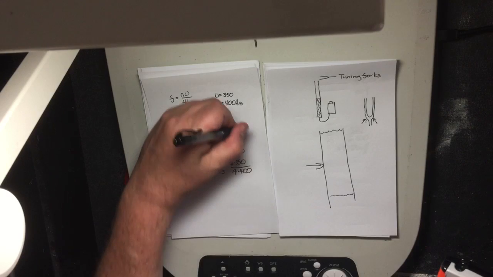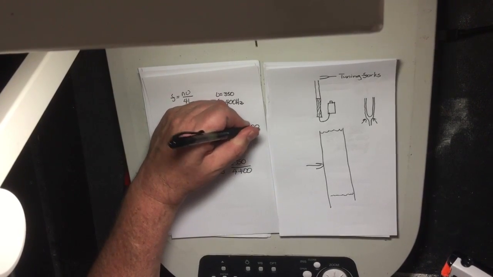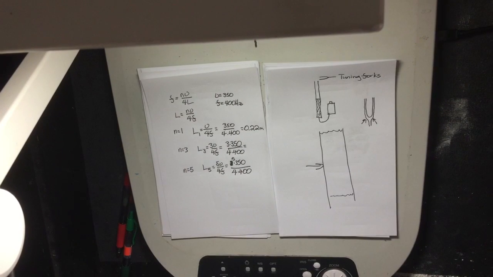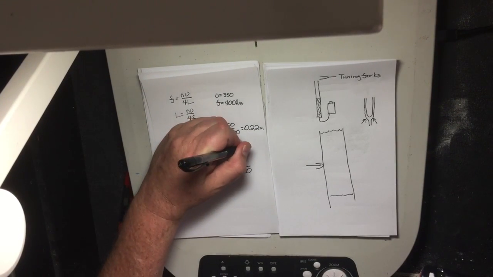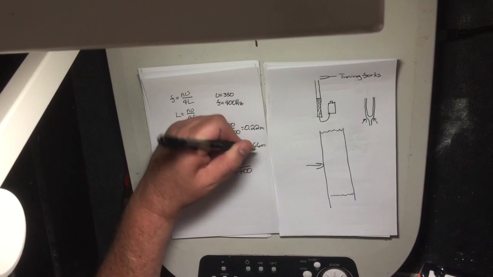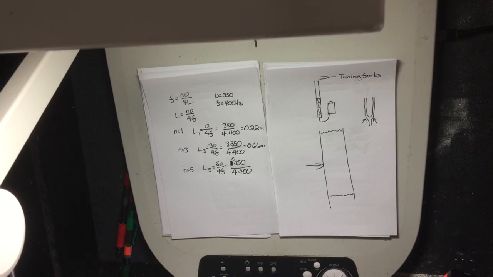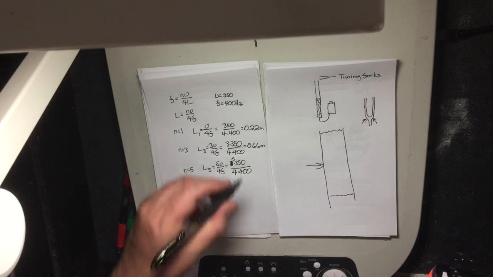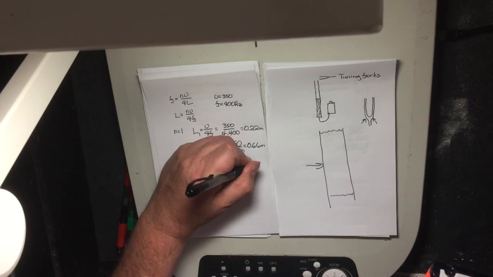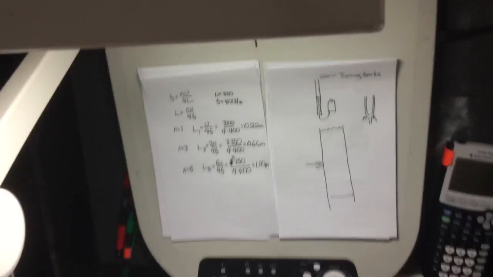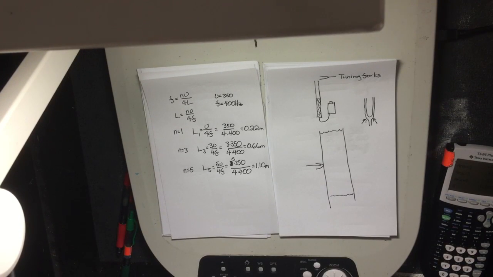So the first one is at 0.22 meters. The second one is at 0.66 meters. The next one is at 1.10 meters. Now the tube typically is only 1 meter long. So what you would do is say, well, n equals 5 doesn't really mean much because I can't find it. But I know n equaling 1 and 3 will work.